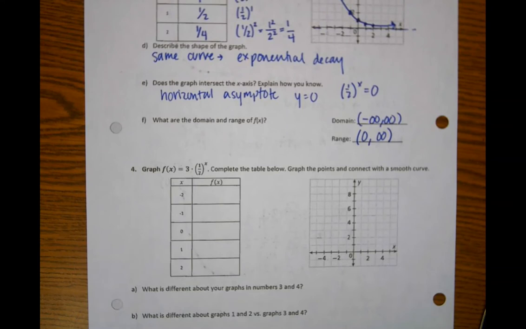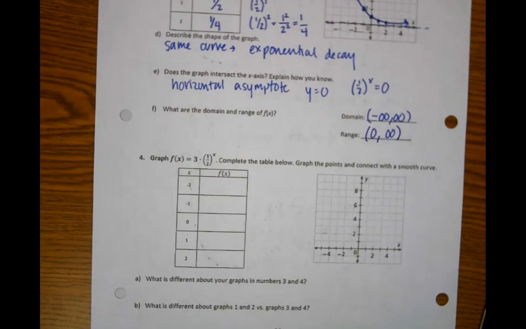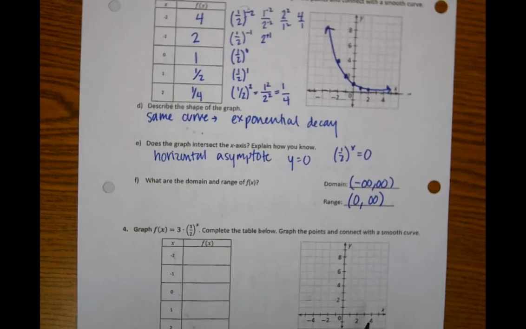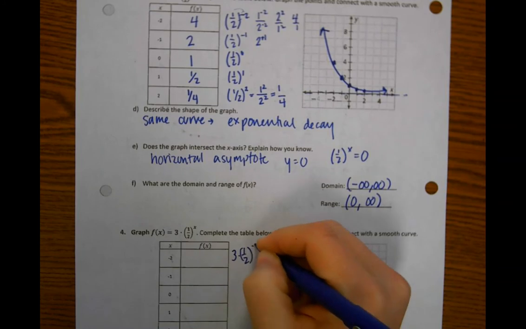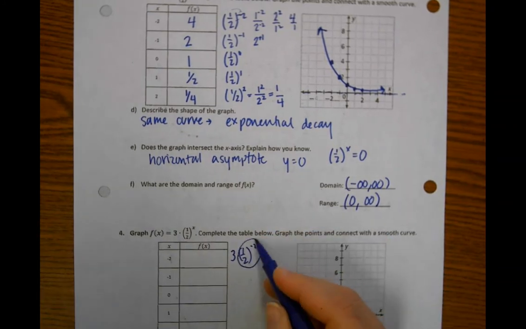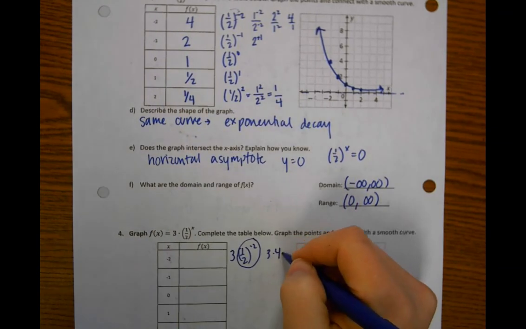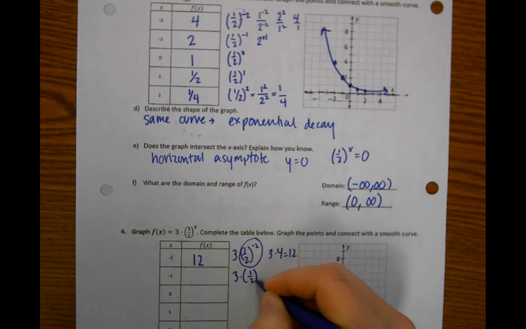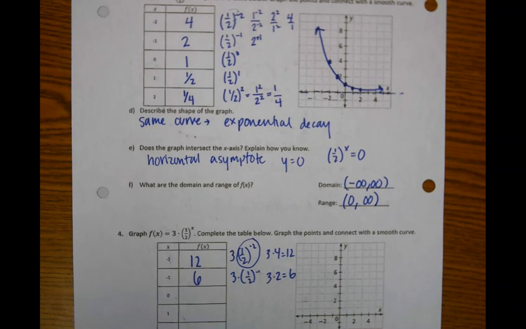So then if we look here, same idea. Again, we're multiplying by that value of 3, so that means we're stretching our graph. So if we take all of our initial values from the top, I know 3 times 1/2 to the -2, well, I knew 1/2 to the -2 was 4. So I have 3 times 4, which would give me 12. 3 times 1/2 to the -1 power is 3 times 2, which gives me 6.